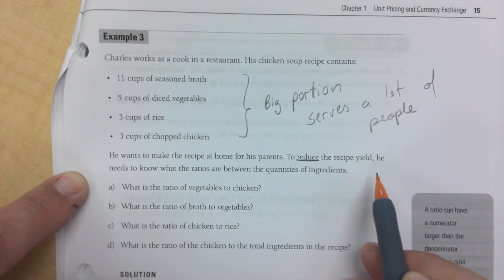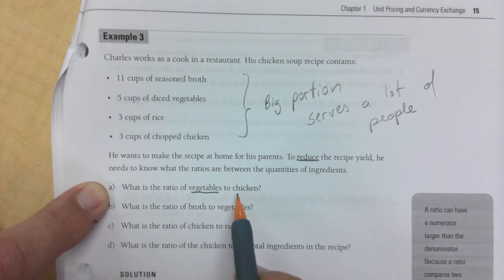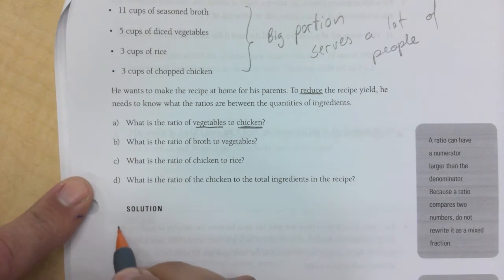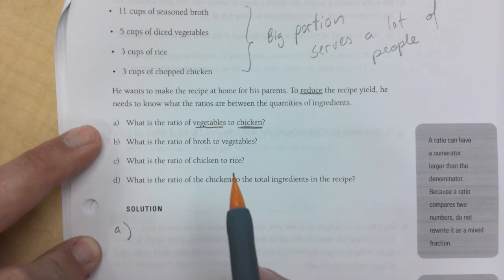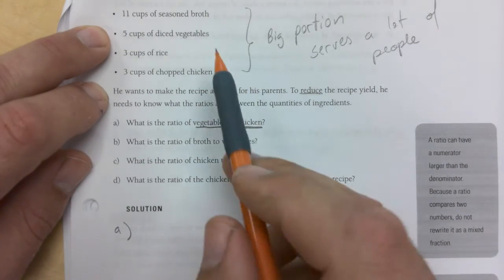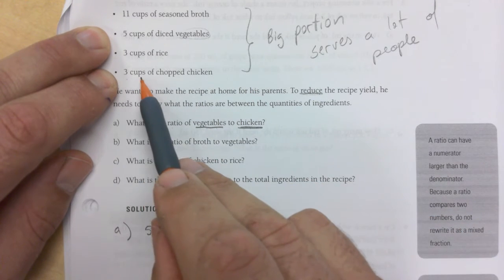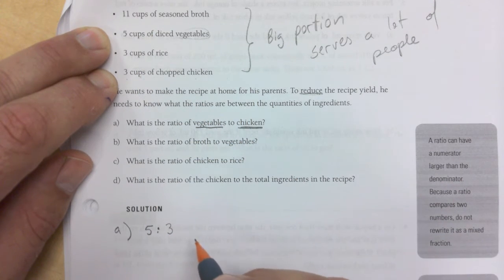He needs to know what the ratios are between the quantities. So what is the ratio of vegetables to chicken? We're going to answer that down here where it says solution. We're going to write it as a ratio for now. So vegetables to chicken: you go up and look for vegetables, and there's 5 cups. So for every 5 cups of vegetables, you have 3 cups of chicken. Notice that they're all in cups, okay? So you would put 5 to 3, or 5 over 3 like that.